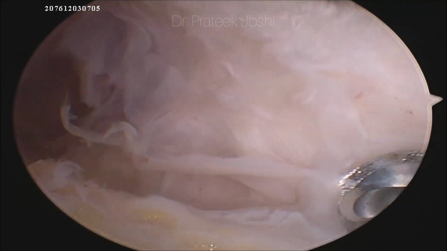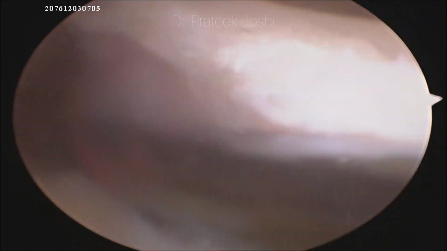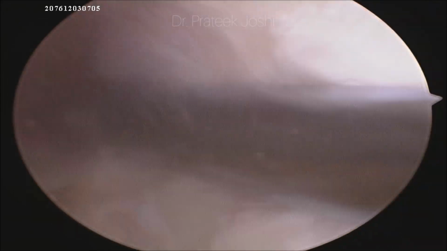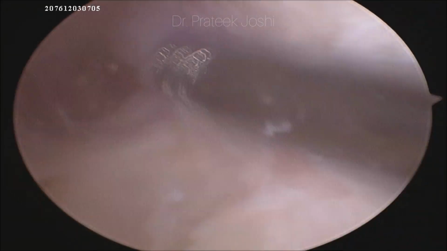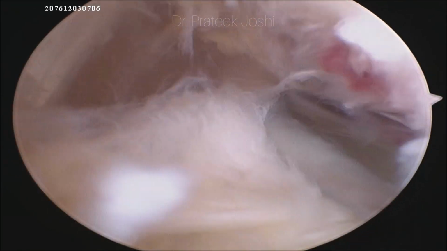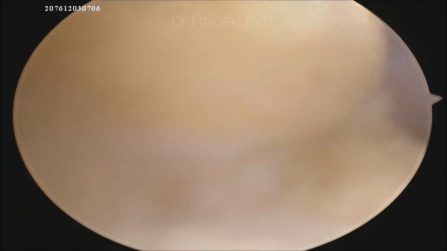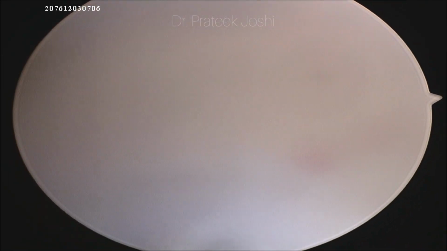So now I am going to use arthroscopic shaver to remove fibrotic tissue in the defect. This is also going to facilitate bleeding in this region, which is going to increase chances of healing of the repair that we are going to do. This is also going to decompress the parameniscal cyst to some extent. However, after repair of the meniscus, obviously the parameniscal cyst is going to get obliterated.